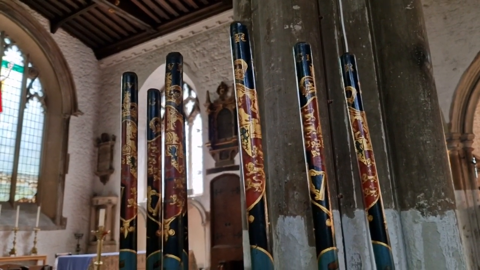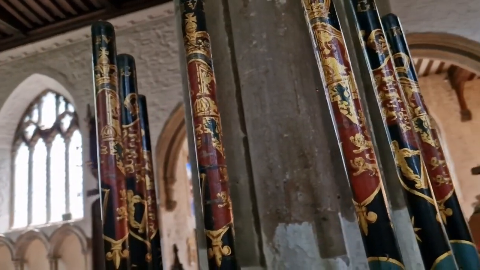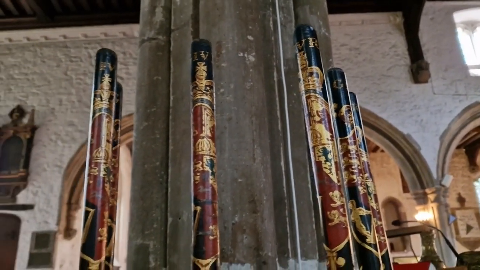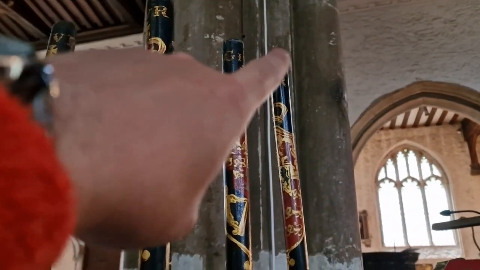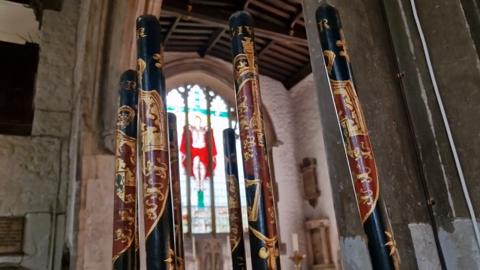Some have got VR and some have got GR. See, look, I won't dare touch them, of course, but that's VR for Victoria Regina, GR there, so that would have been George the Fourth.